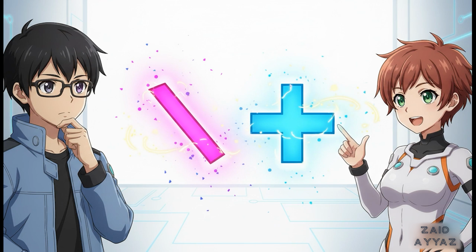If there's one thing you remember for your exam, make it this. To subtract a number, you don't subtract. You take the 2's complement of the number you want to subtract, and you add it instead. Let me say that again. Subtraction is just addition in disguise.